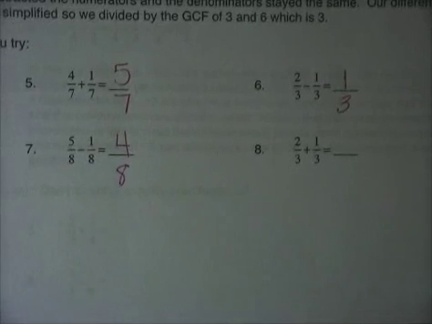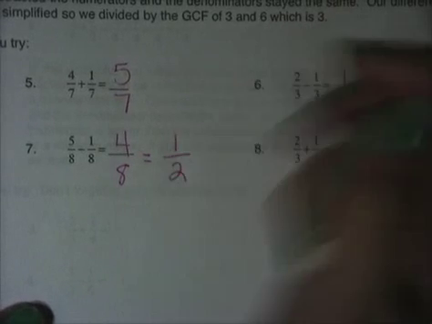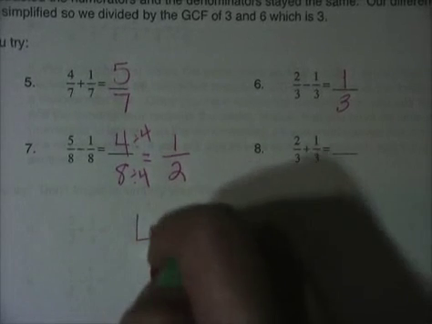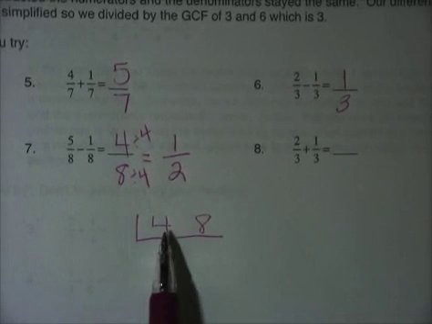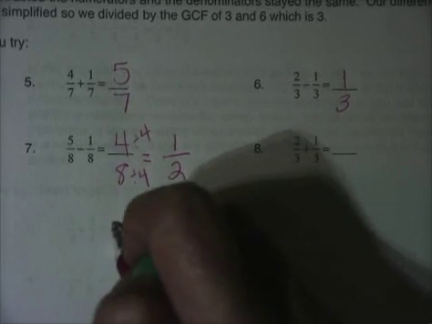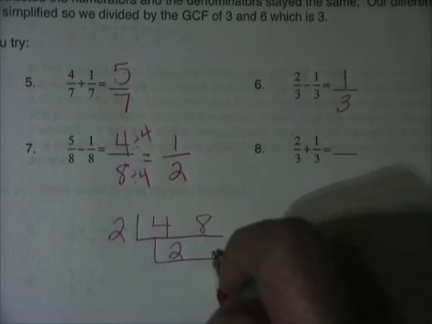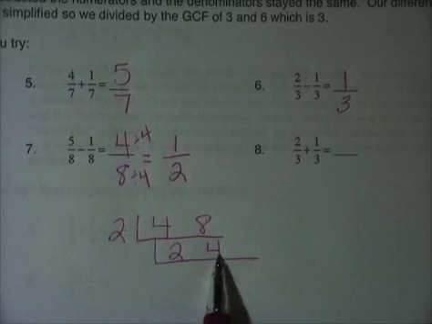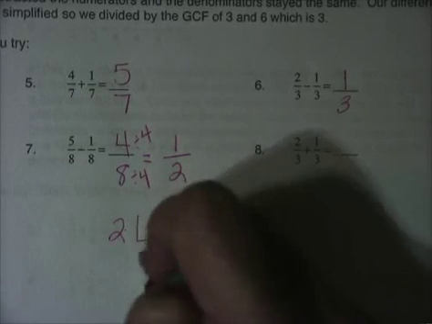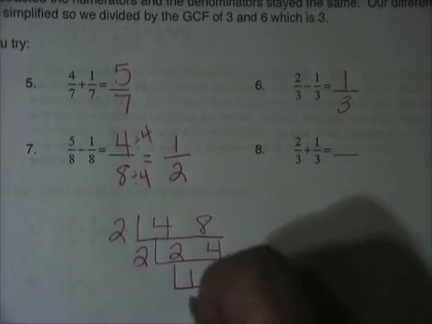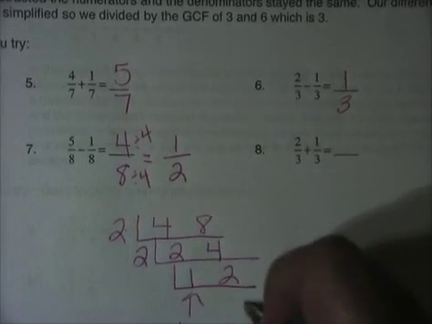So we have 4/8. Both numbers are even, so we know they're not in simplest form. If you know right away that both divide by 4, the GCF, and it's 1/2, then you're good to go. If not, you can use your ladder. So 4 and 8. We know that 4 and 8 are both divisible by 2, which is our first number in the list. 4 divided by 2 is 2. 8 divided by 2 is 4. So let's look at 2 and 4. Are 2 and 4 still divisible by 2? Yes. So 2 divided by 2 is 1, and 4 divided by 2 is 2. Here's my new numerator, and here's my new denominator.